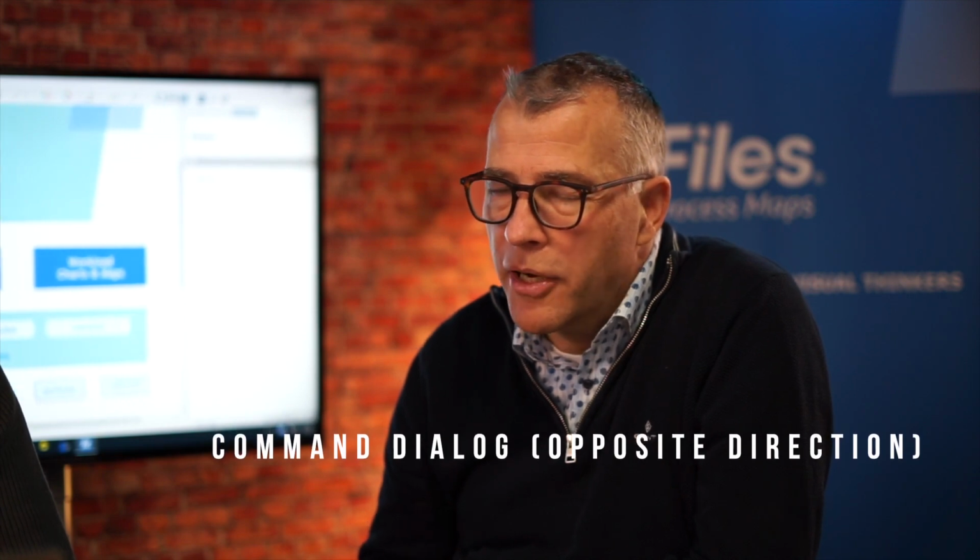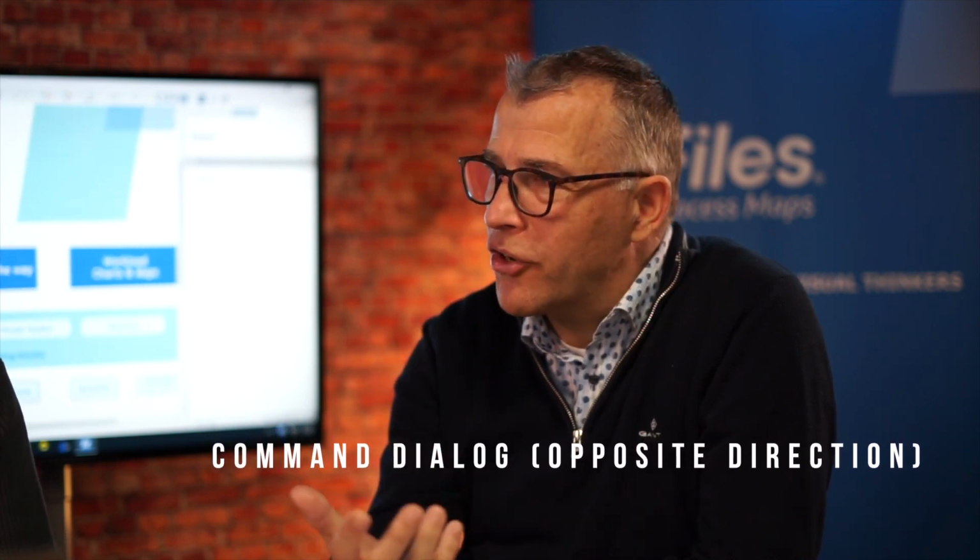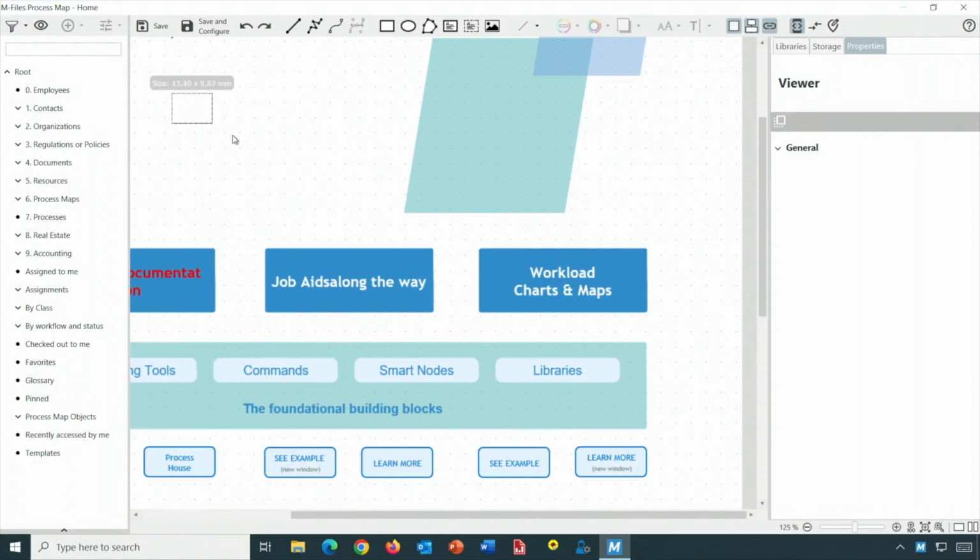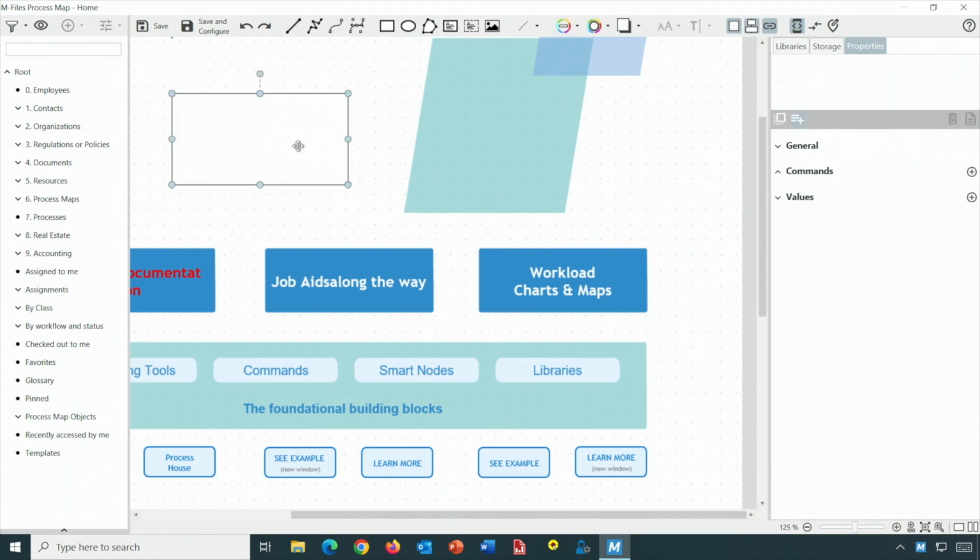And then there was a tip that we heard from some of our customers, that it is a wise idea to use the command dialog sometimes in the opposite direction. Let's create a command for a rectangle. We'll just hit the rectangle button and draw a plain rectangle over here, so it doesn't have anything, no metadata. And now let's create a new command.